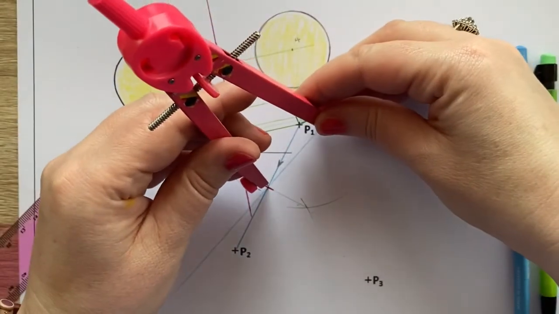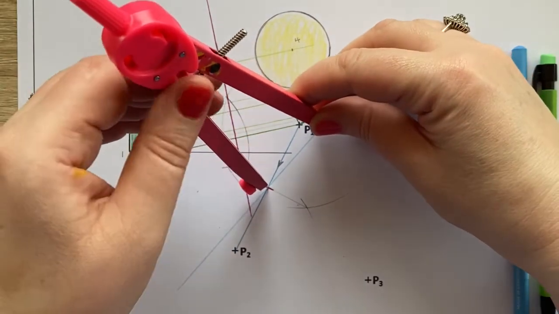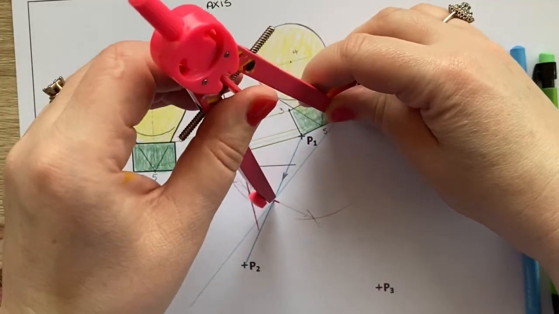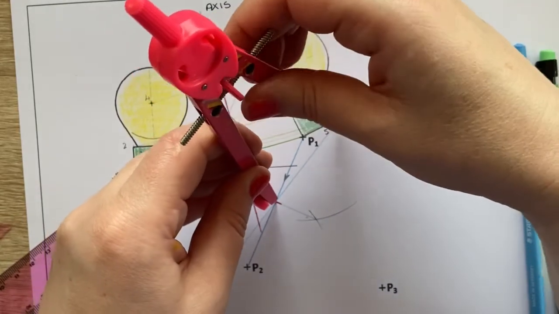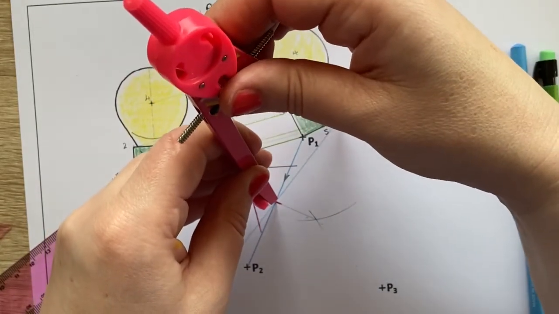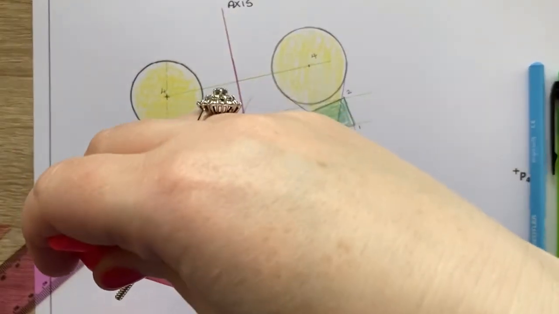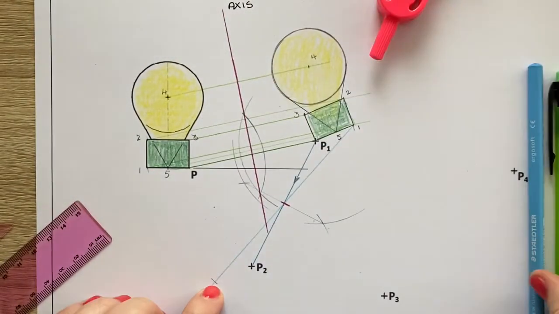So point and through, and set your compass out the other side, the same distance. So there's my new point 1.